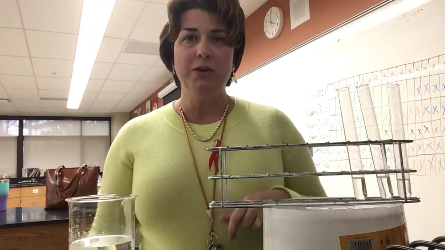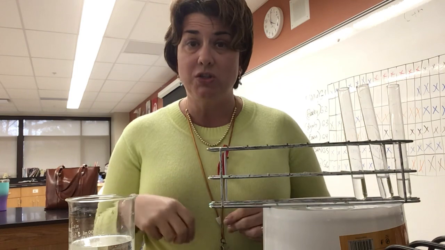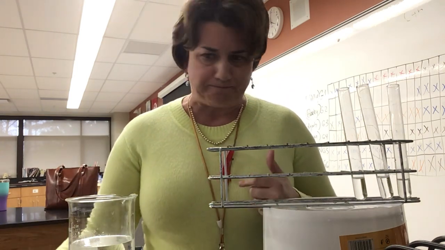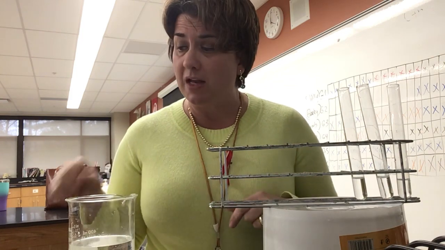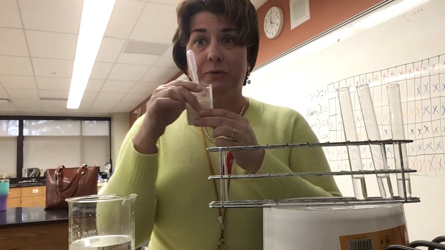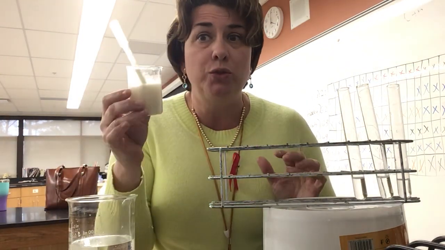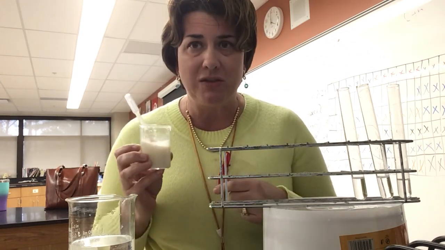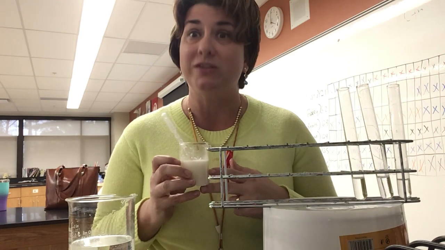Okay, hi, I'm here to show you part 2 of the lab where we tested stomach contents. So let me talk you through the setup real quick. Each of the groups was given a solution of stomach contents that we're trying to link to a particular restaurant.